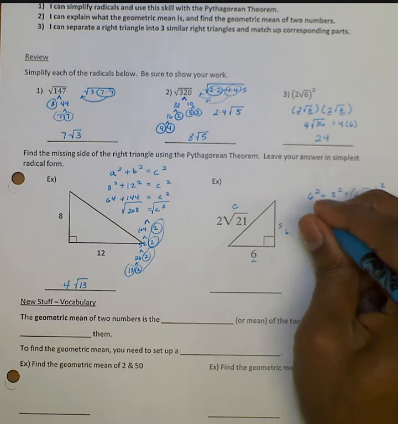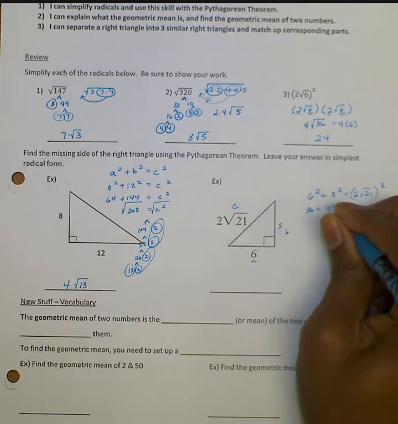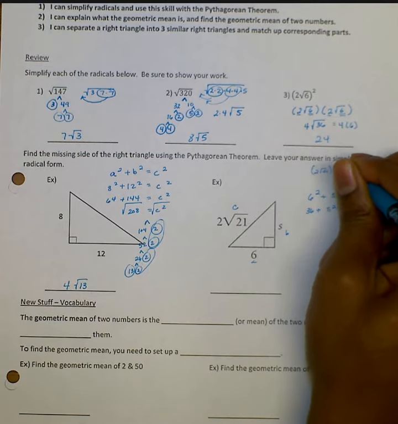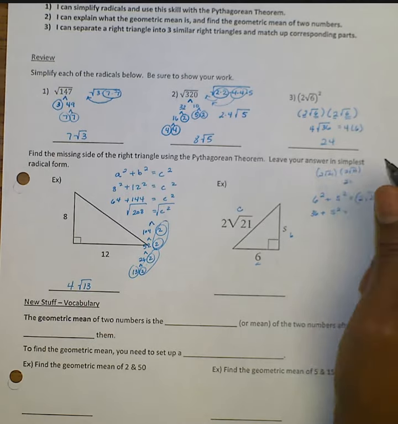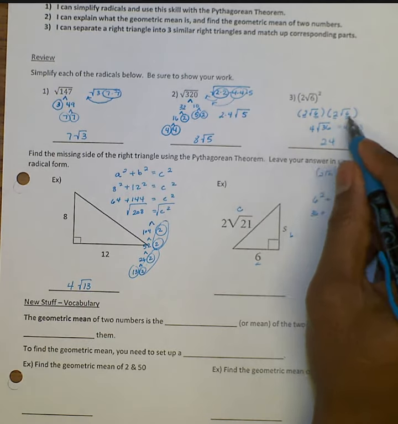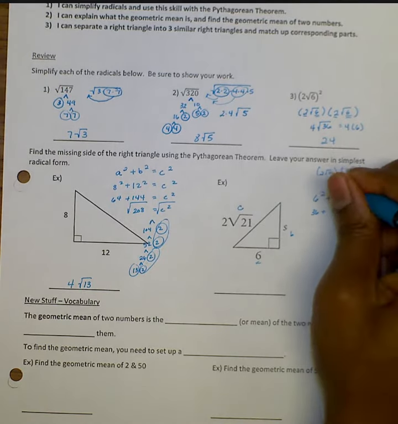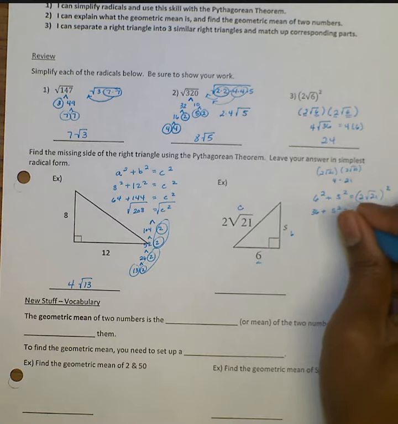So here we have 36 plus B squared equals, and when we square 2 radical 21, I don't know what 21 times 21 is, but I know if we multiply a radical by a radical, that should give us 21. It should basically drop our radical, just like it happened up here. Radical 6 times radical 6 was 6. 2 times 2 is 4. So 2 radical 21 squared gives us 84.